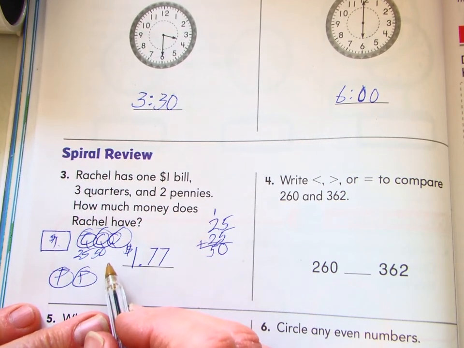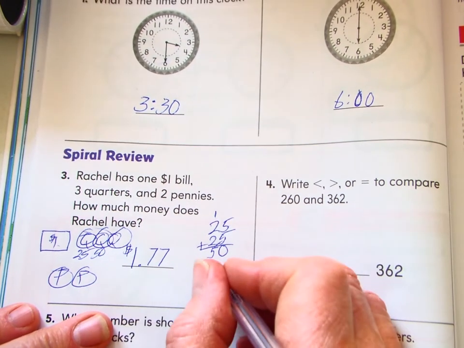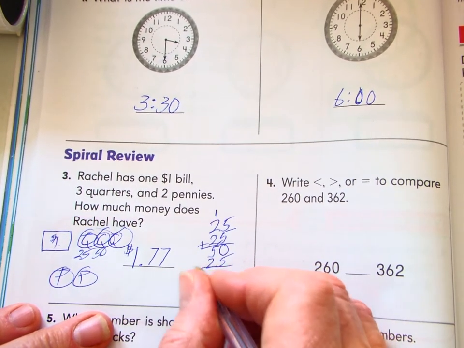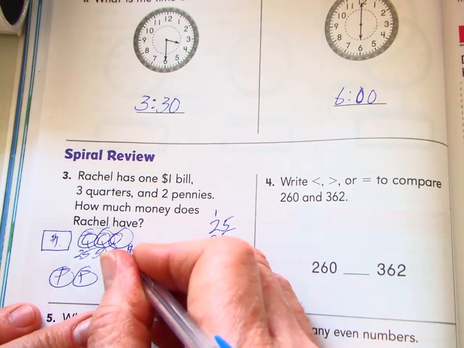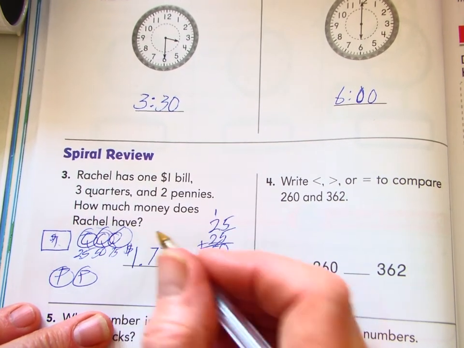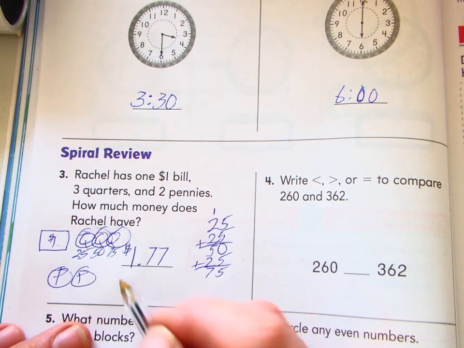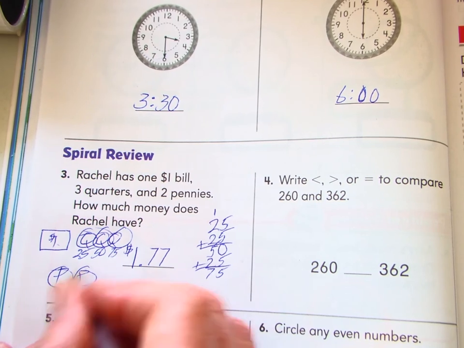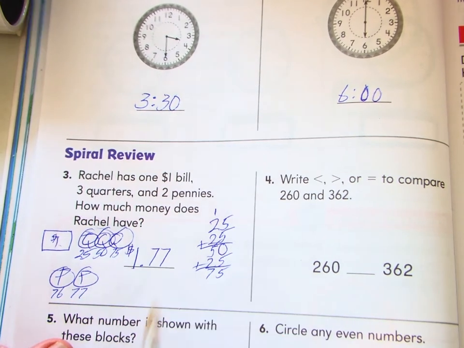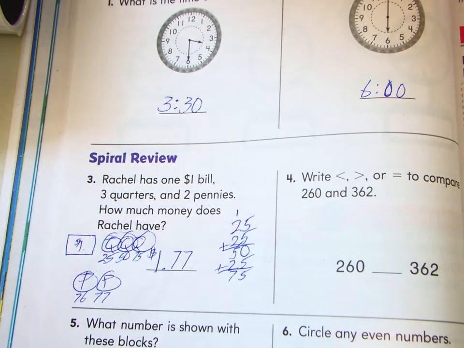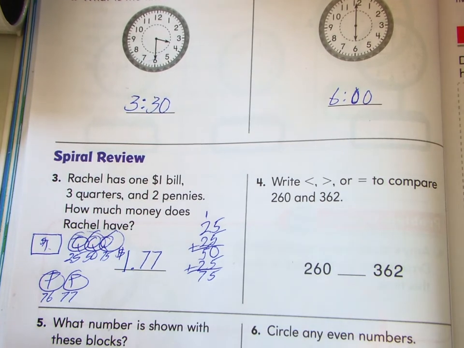A lot of you already know that. You don't even have to do the adding anymore. And another quarter. So if I had another 25, 5 and 0 is 5. 5 and 2 is 7. 75. If I get another quarter, of course, that's 100. That's another $1. But it only said 3 quarters. Now we got pennies. Pennies are 1. So after 75 comes 76, 77. $1.77. Okay? Go ahead, try this one. You don't have to pause. Just do this one. You should be able to do it easy.